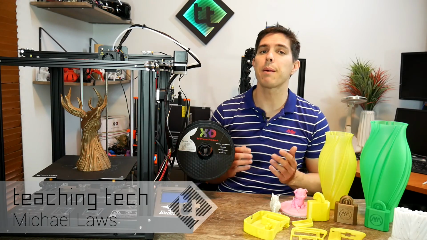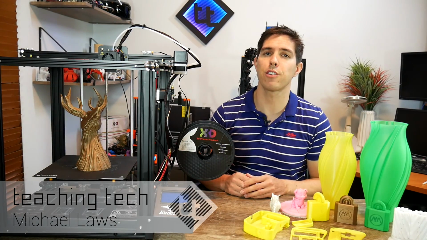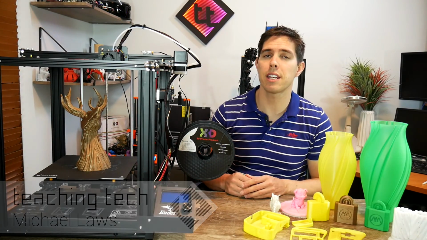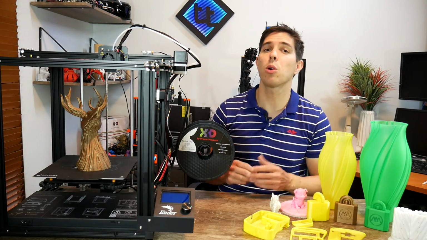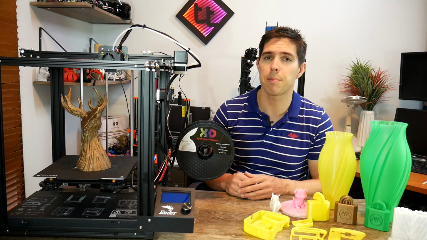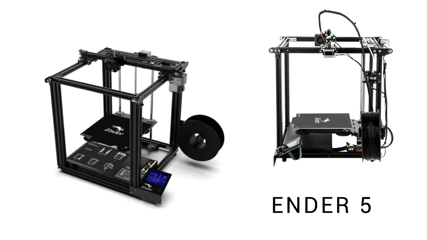The Ender 3 has become firmly established as the gateway printer for new users. Listed as $210 officially, but commonly found for as low as $170 US. It's not without problems, but for that price, it's pretty hard to beat the value. So that brings us to this one, the Ender 5.